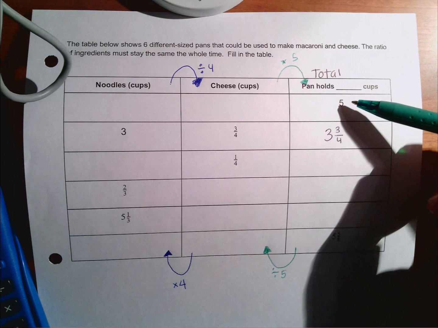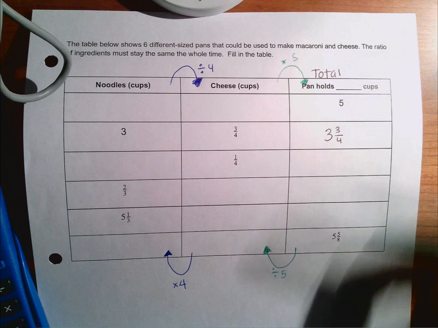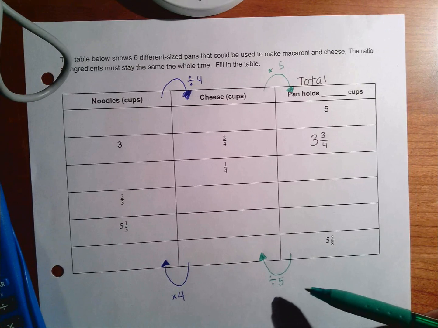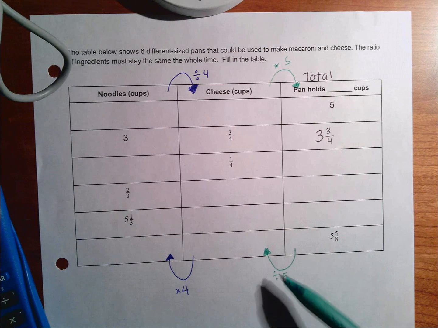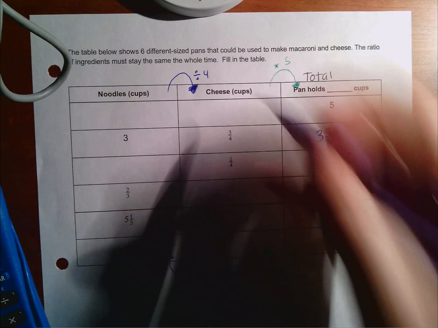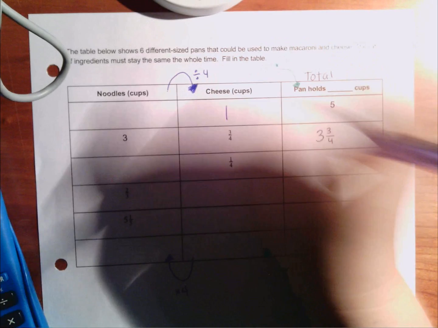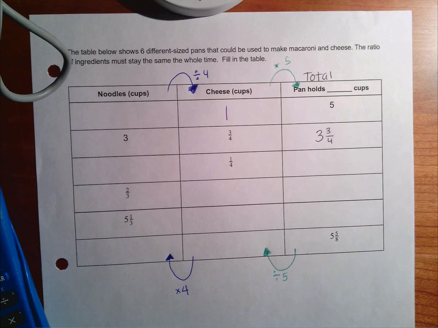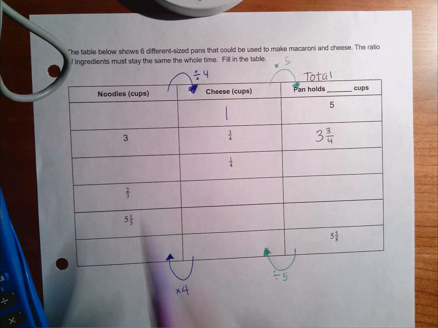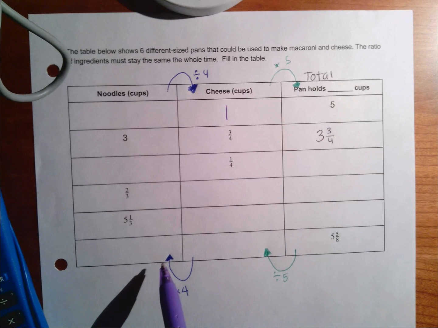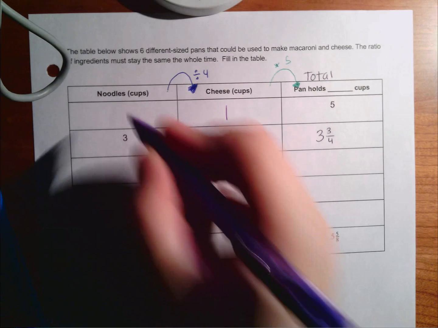My first row, I know that I'm holding 5 total cups. I also know, because of what I just wrote down here, that to go from my total column to my cheese column, I need to divide by 5. I don't need a calculator for that. 5 divided by 5 is 1. I also know that to go from my cheese column to my noodles column, I'm going to multiply by 4. And again, I don't need a calculator. 1 times 4 is 4.